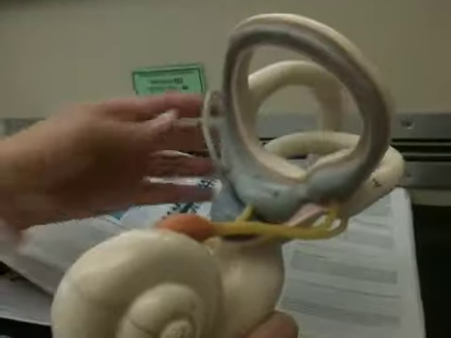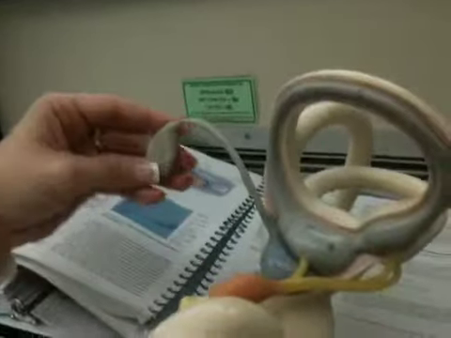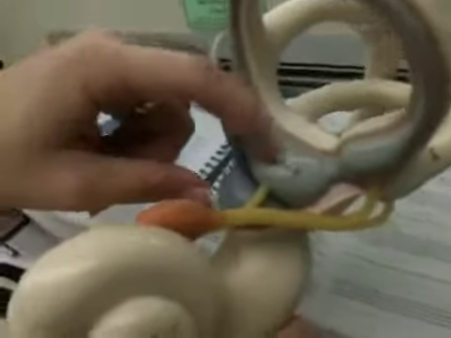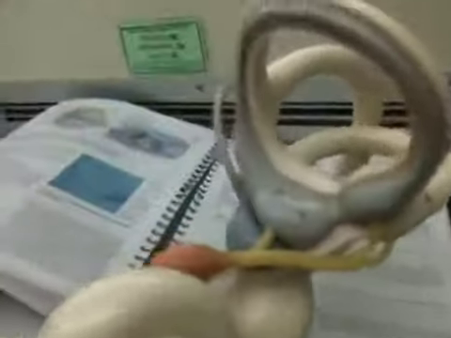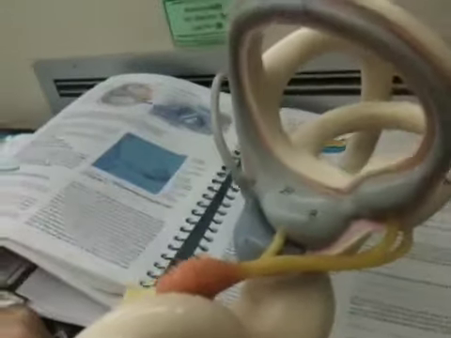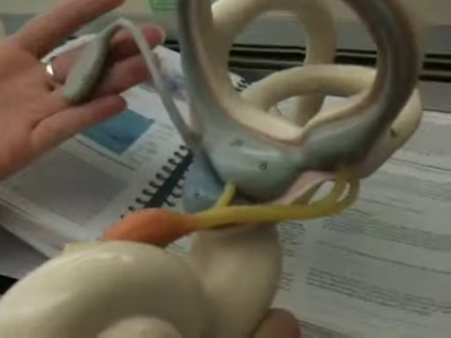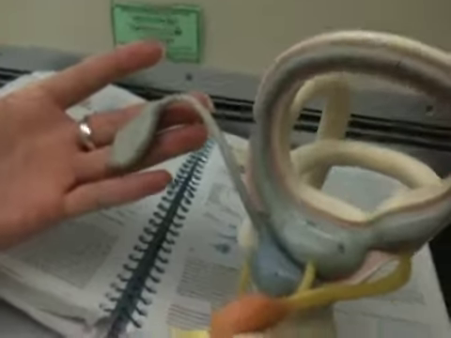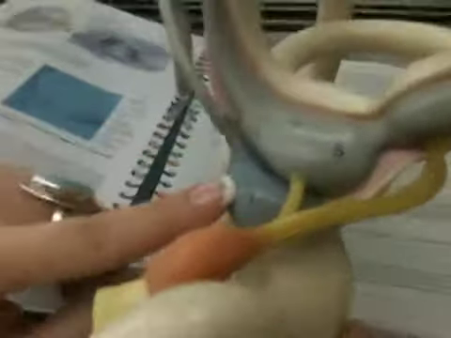Endolymphatic sac. Is that the thingy hanging right here? Okay, endolymphatic sac. Yes. And these are the saccules. Well, actually, this one's the saccule, and this one is the utricle. Okay.